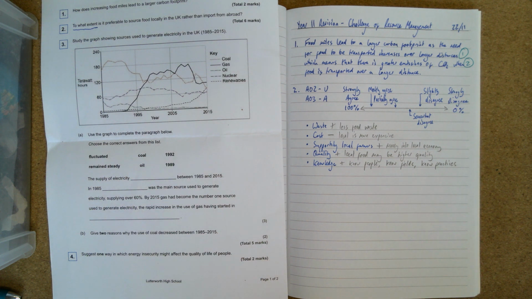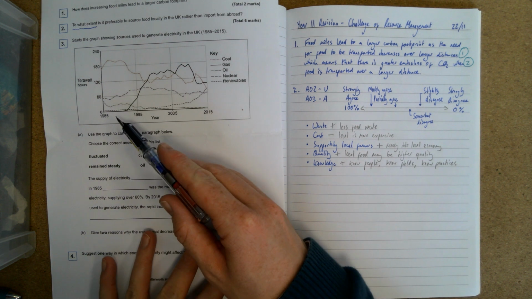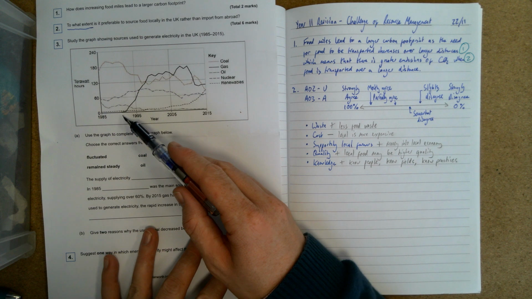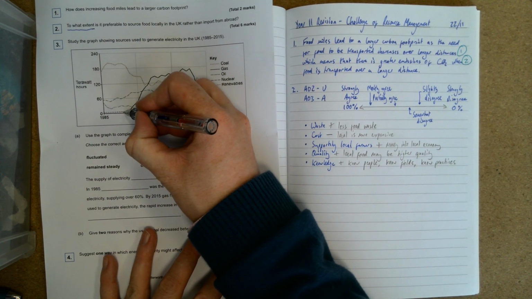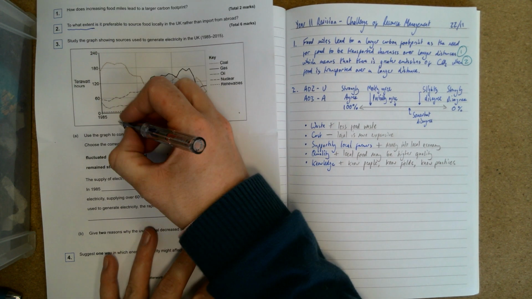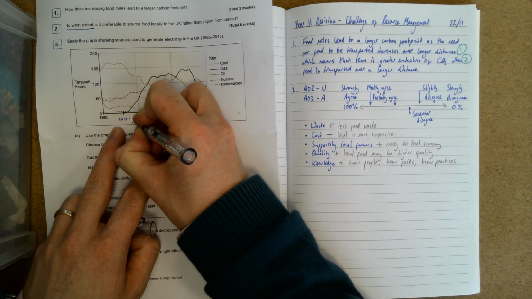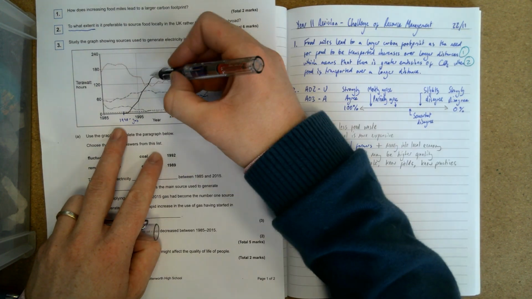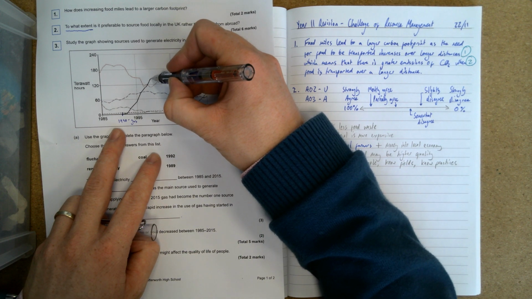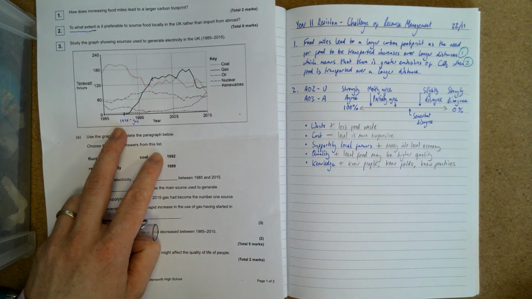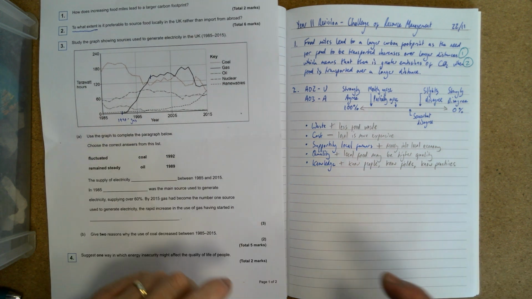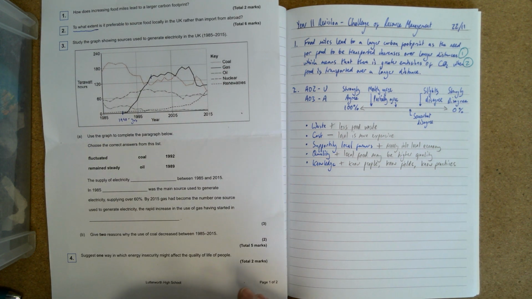Moving on to question 3, and we're directed to study the graph showing sources used to generate electricity in the UK 1985 to 2015. One thing springs out to me straight away, and it's probably because it is the thickest black line. Look at how gas appears in about 1990. We see gas appearing, and within less than 10 years, it becomes the biggest source of fuel in the UK, where it remains.